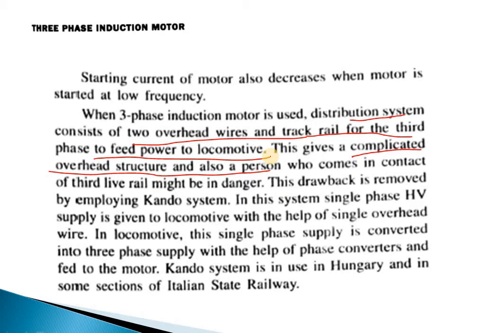This drawback is removed by employing the Kando system. In this system, a single-phase high-voltage supply is given to the locomotive with the help of a single overhead wire. In the locomotive, the single-phase supply is converted to three-phase supply with the help of a phase converter and fed to the motor.